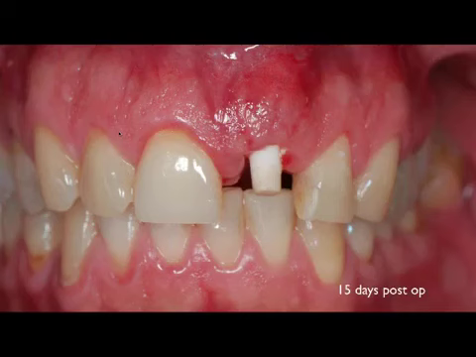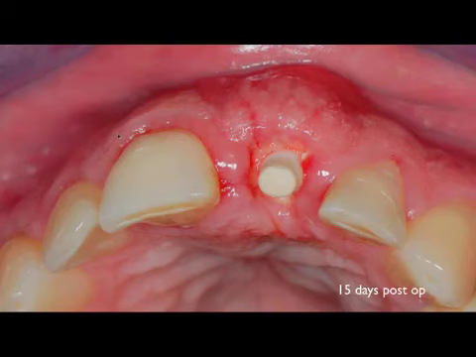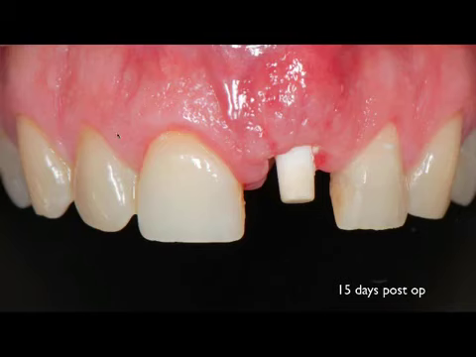This is after healing, and we see how the soft tissue migrated coronally, and we have a nice soft tissue profile to start our restorative phase. That's the close-up. Again, this looks like a tooth preparation, be it an aggressive preparation, but it is.